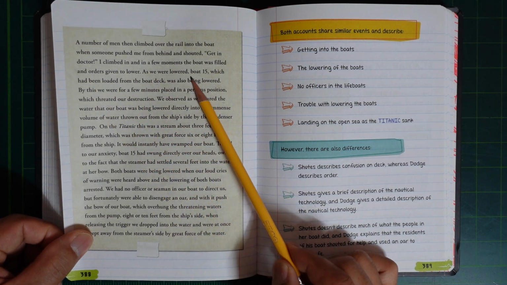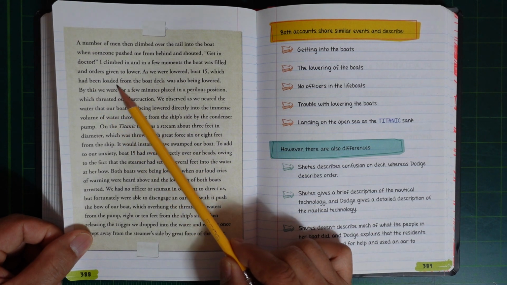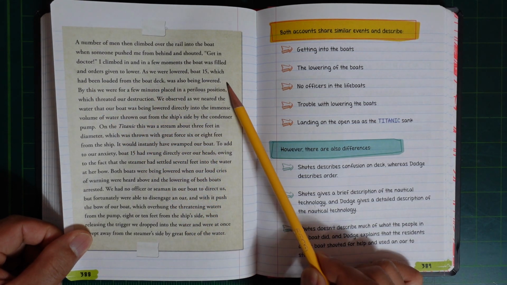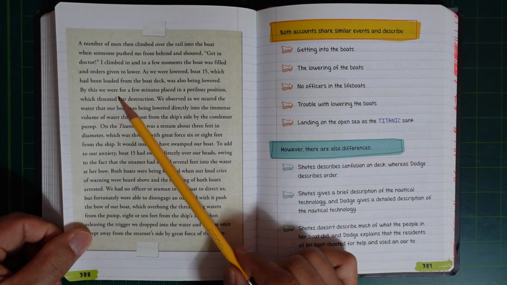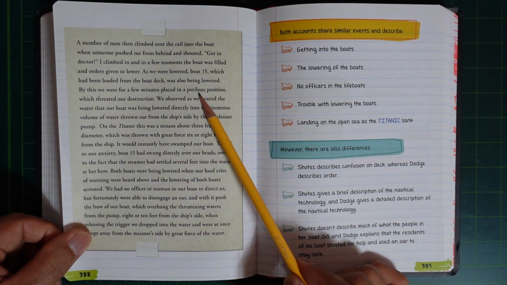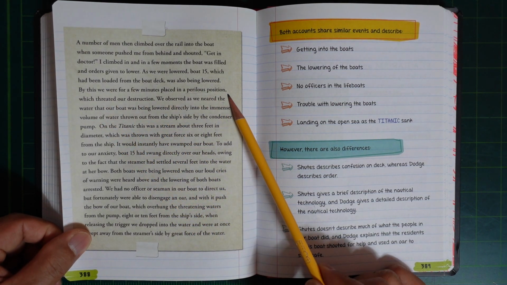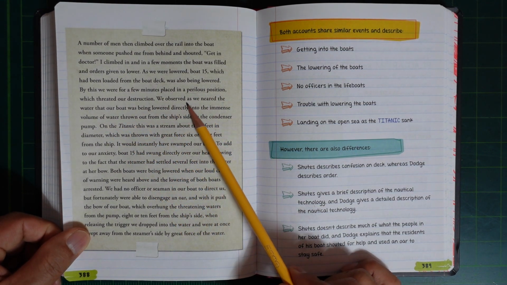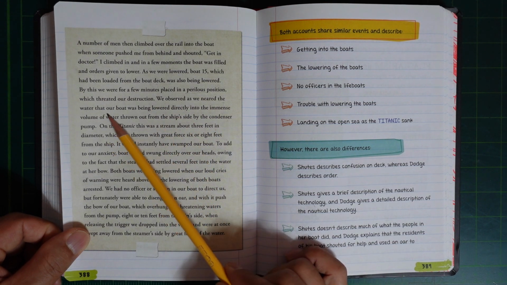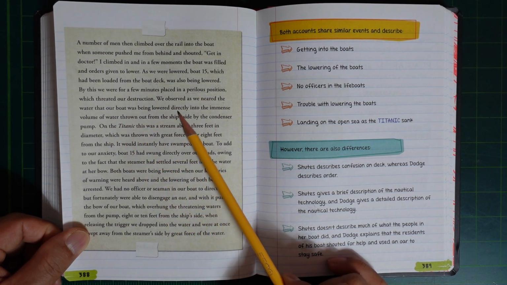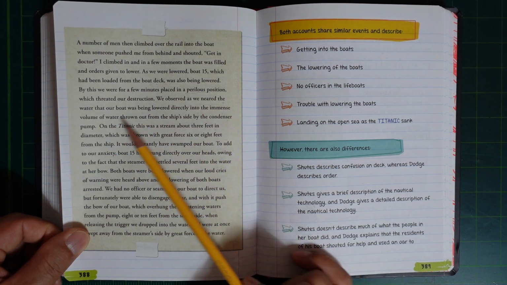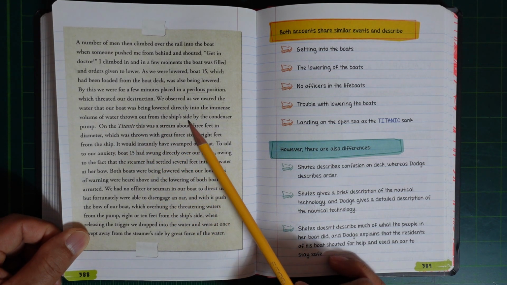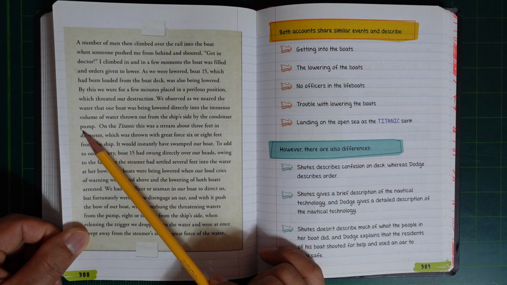As we were lowered, boat 15, which had been loaded from the boat deck, was also being lowered. By this, we were for a few minutes placed in a perilous position, which threatened our destruction. We observed as we neared the water that our boat was being lowered directly into the immense volume of water thrown out from the ship's side by the condenser pump.